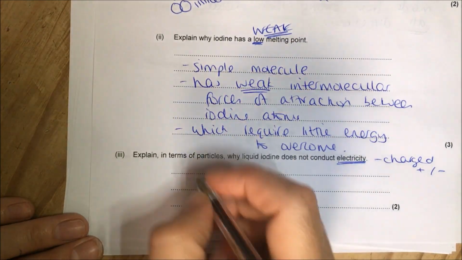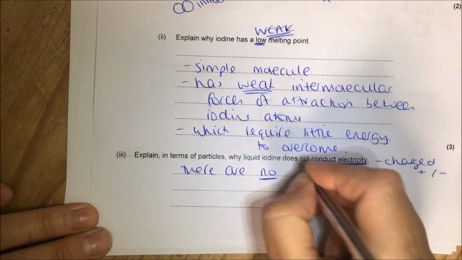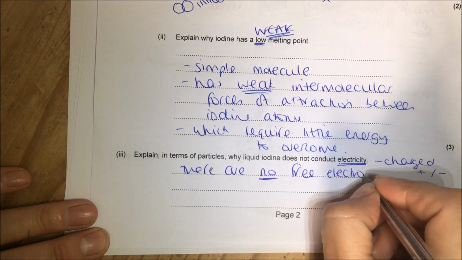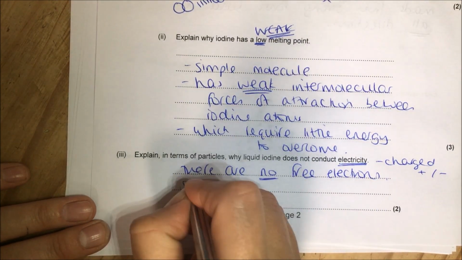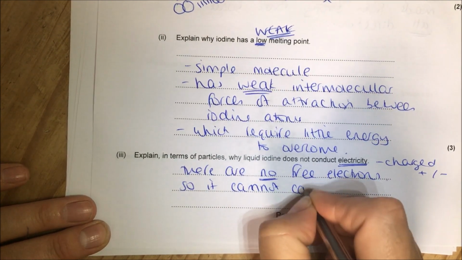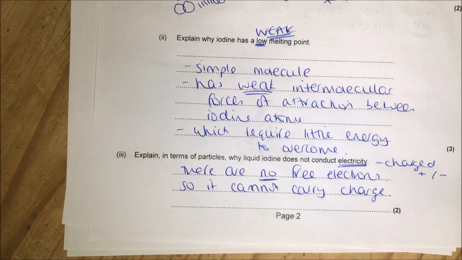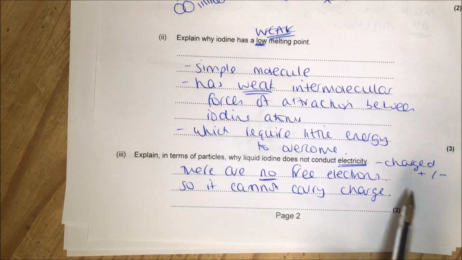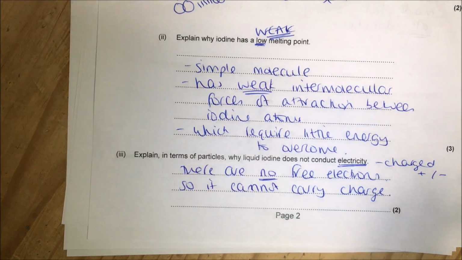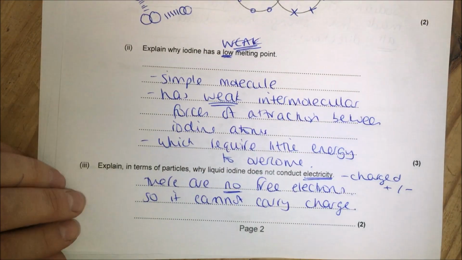So what we're going to say is there are no free or delocalized electrons, so it cannot carry charge. Okay, it can't carry the electric charge because it doesn't contain any charged particles. So for something to conduct electricity, it needs to have a charge. Okay, on to the next question.